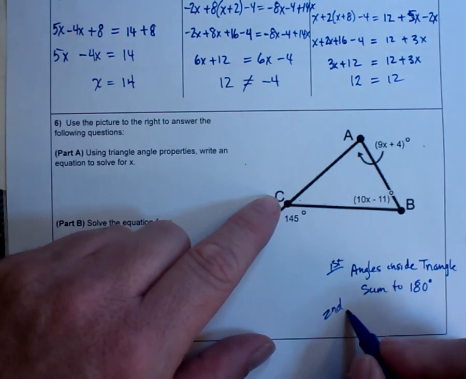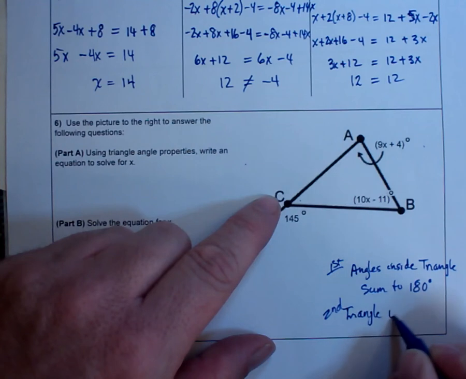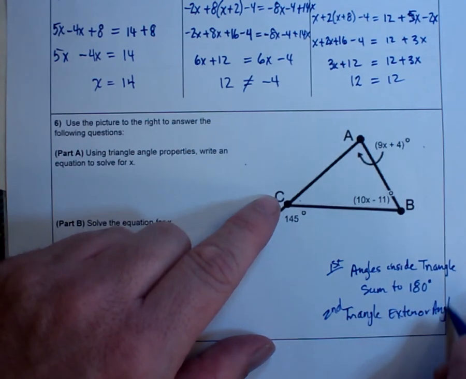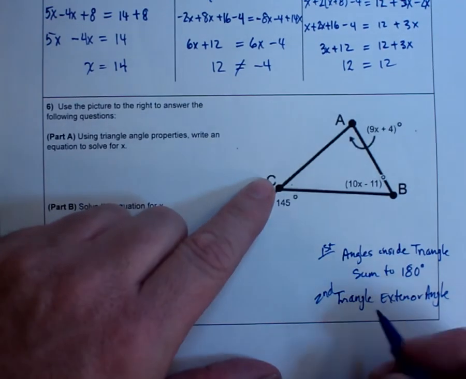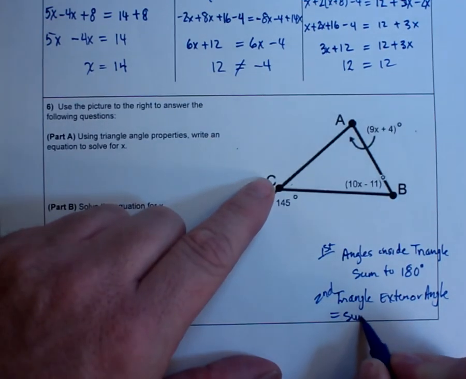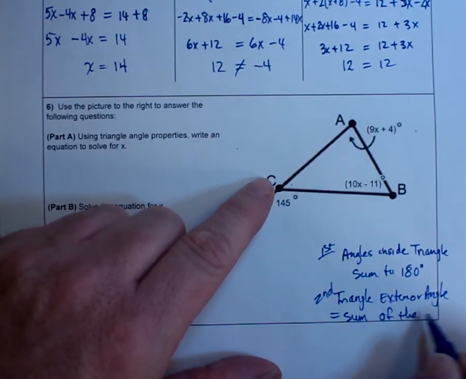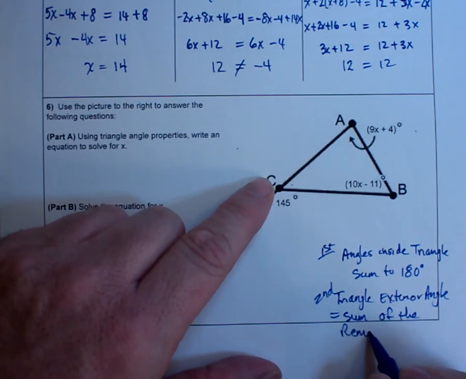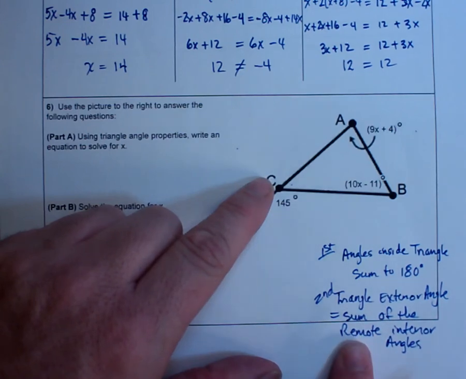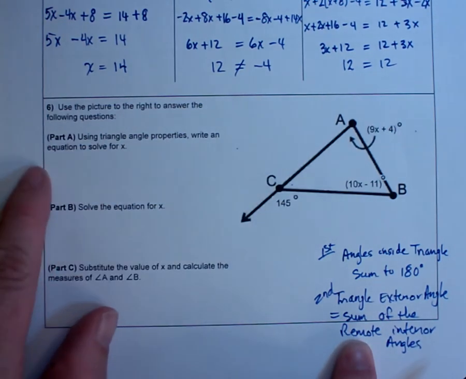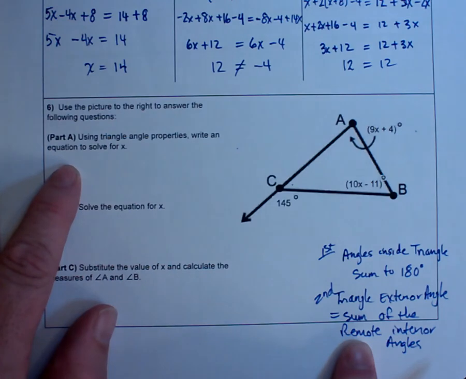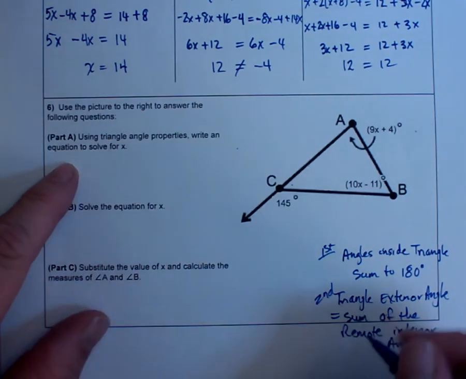So the triangle exterior angle equals the sum of the remote interior angles, the faraway angles. That's what this word means, remote. Using triangle angle properties, write an equation to solve for x. Well, this makes it very simple.